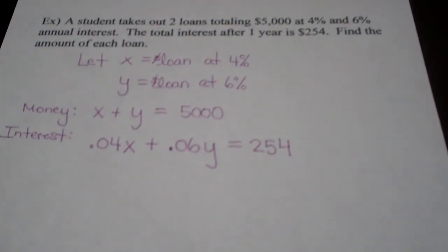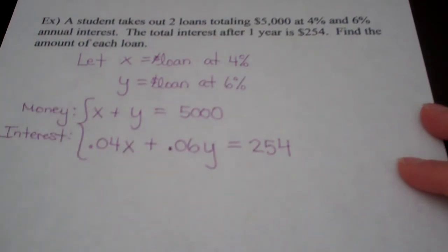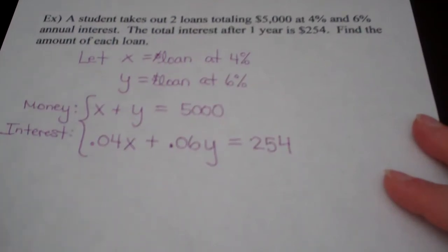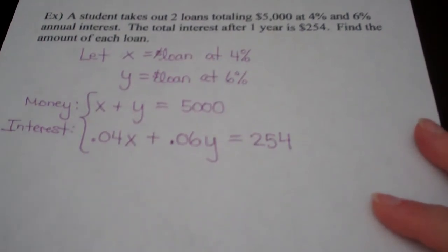So that's the logic you can use to set up these problems. The setup for these is very often the hardest part. The rest is just based on those solving strategies we were just looking at. So you could use either method here, either substitution or elimination. This time I'm going to use substitution.